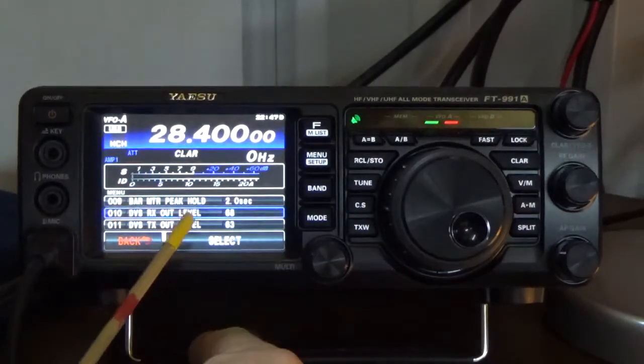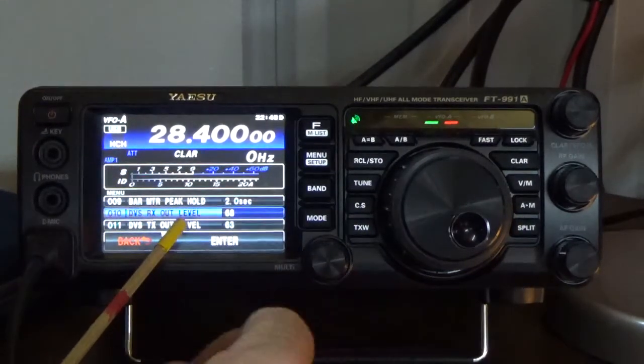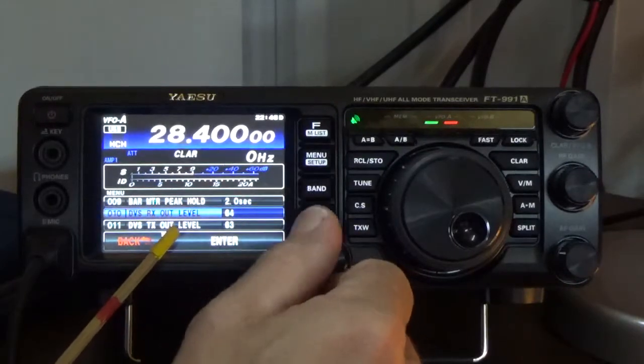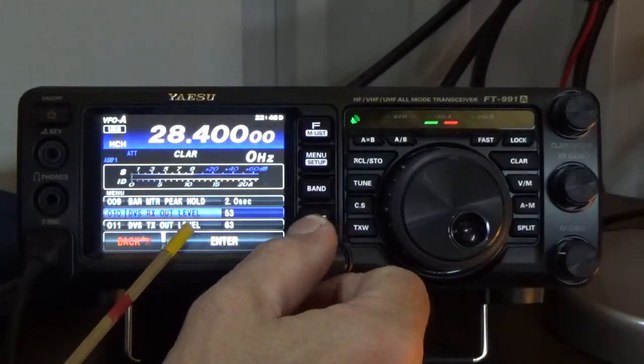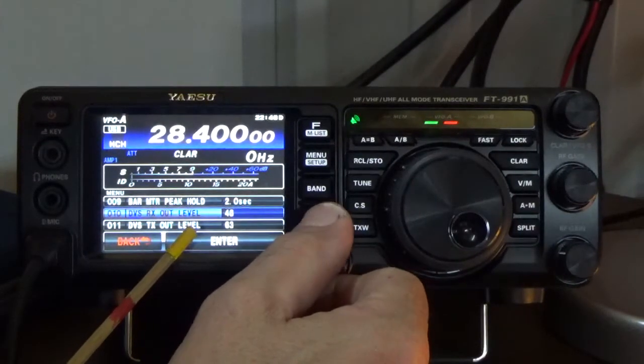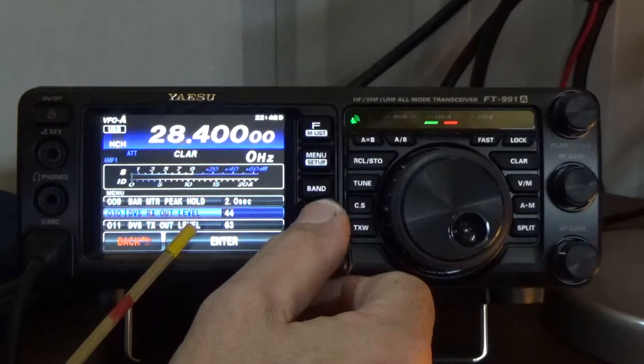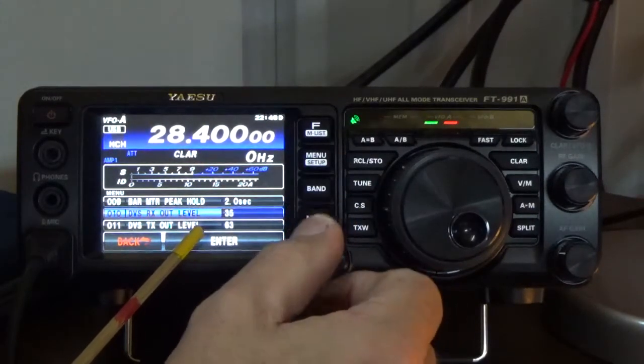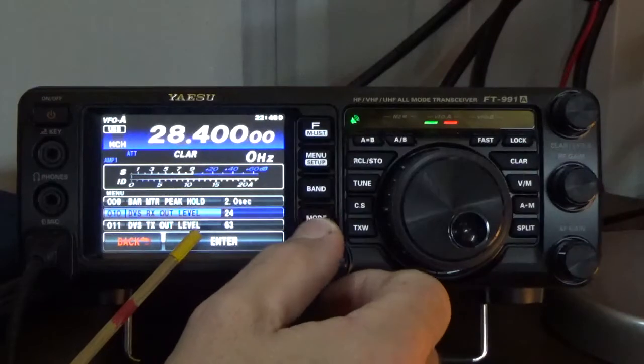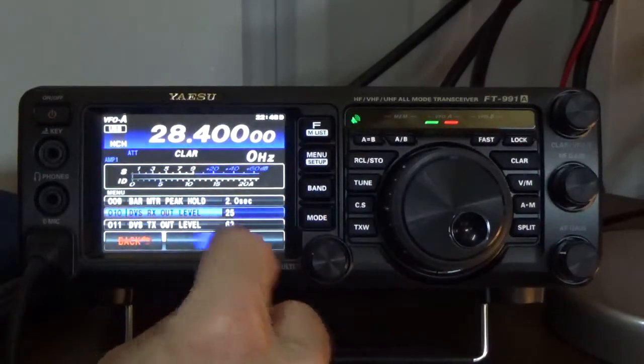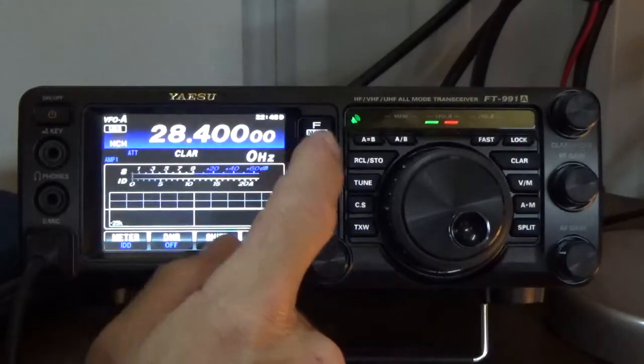So what I'm going to do here is press select, and I'm going to turn this down to 30. I think, what was my setting? I think 25 was what worked pretty good. Now when I press enter, we have that set. So let's listen to it again.